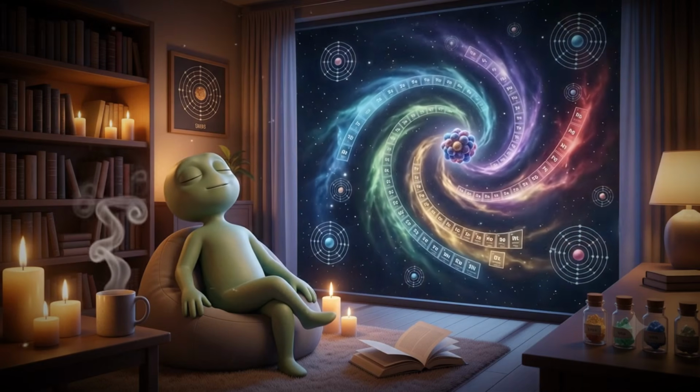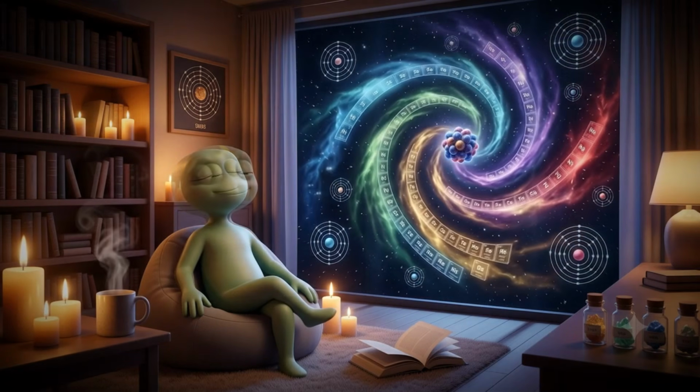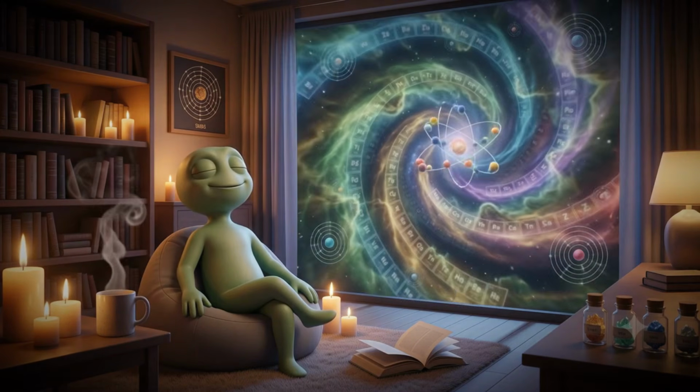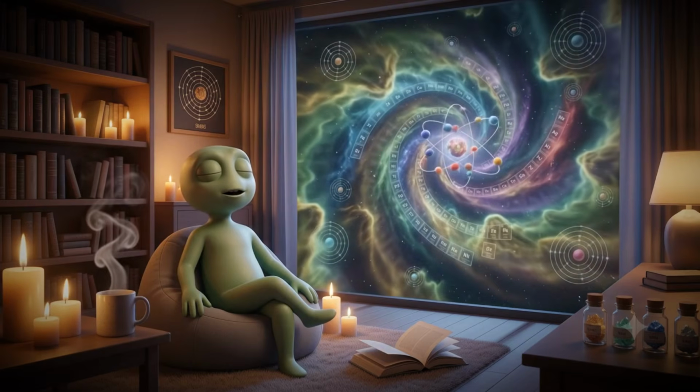Rest now. The universe can manage without your attention for a few hours. It has been doing this for a very long time. It knows what it is doing.